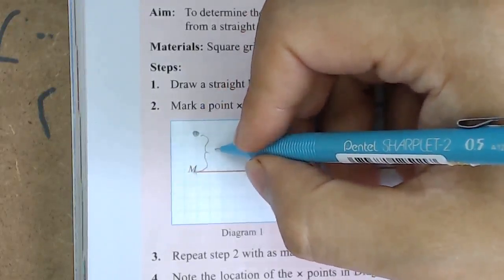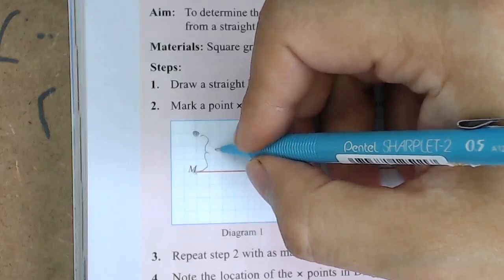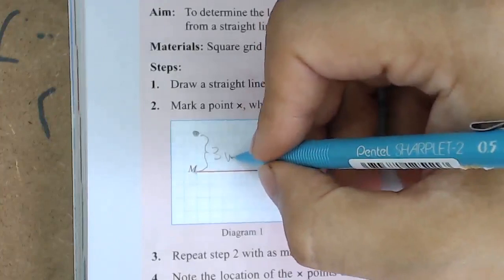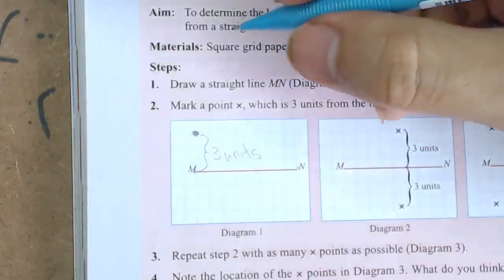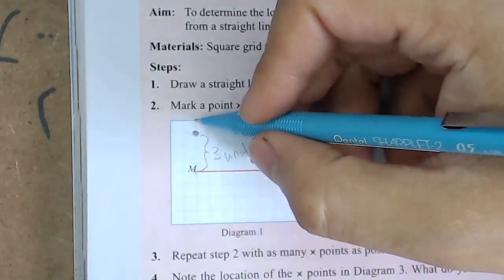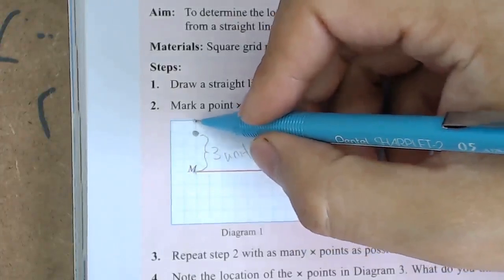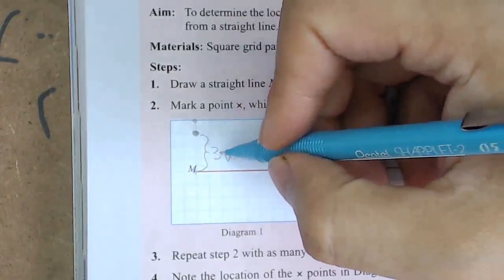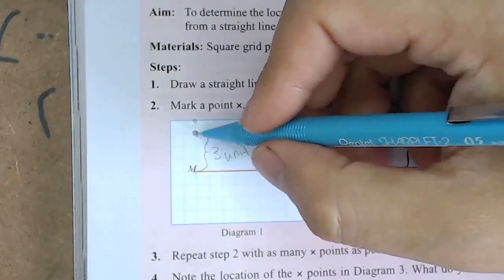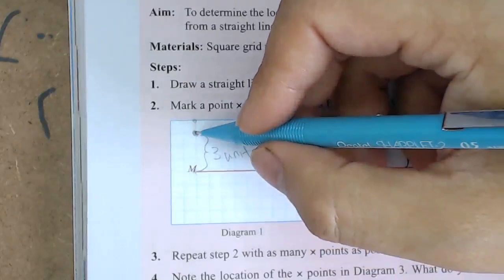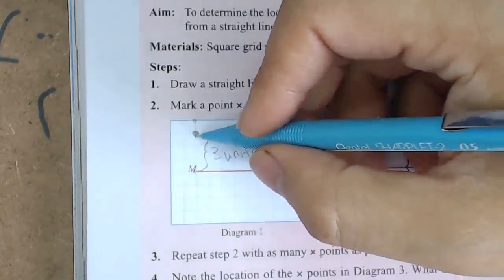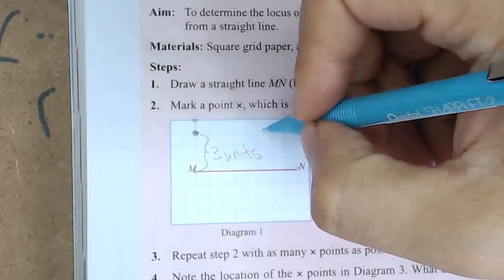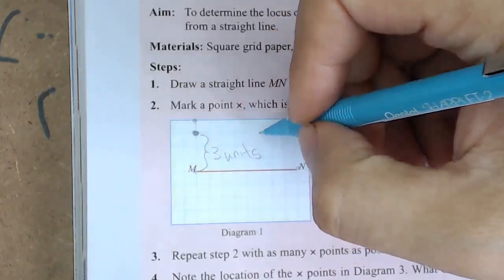So, where is the only direction that you can go? Up and down? No, if you go up, now it becomes 4 units. You can only move left and right. Yeah, only go to the right.